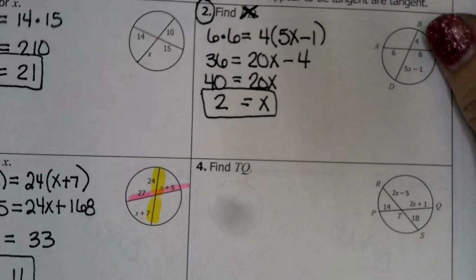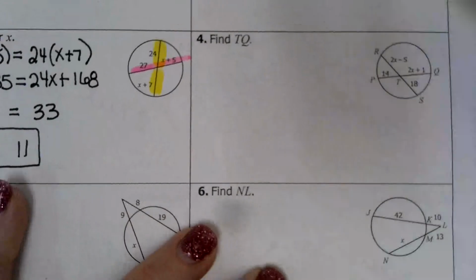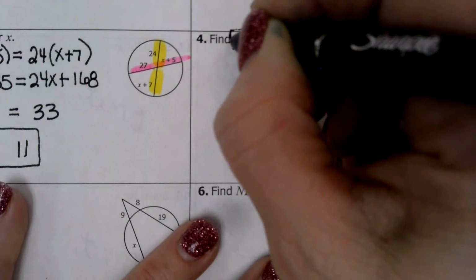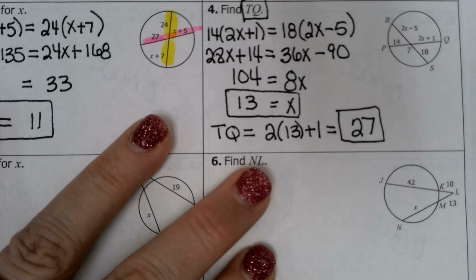Okay, so then a little bit harder. You do number 4. This time, I do want you to plug in, and your final answer will be TQ. So go ahead and do that, and then I'll check your answer. Your final answer is 27.